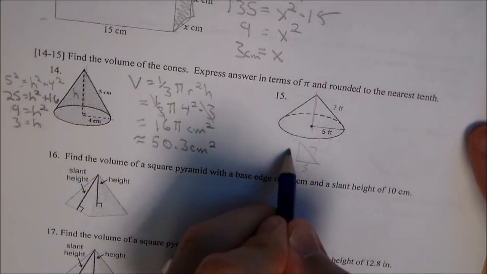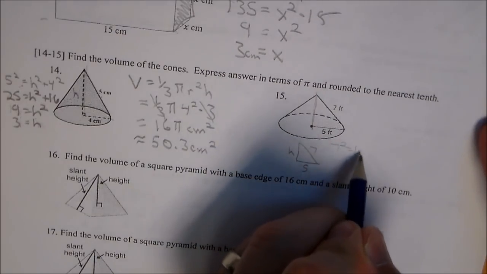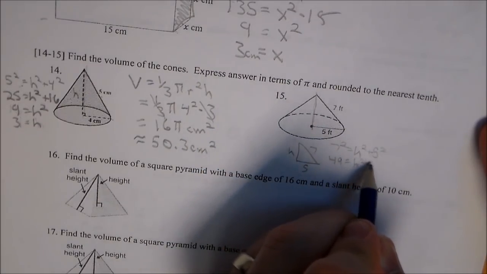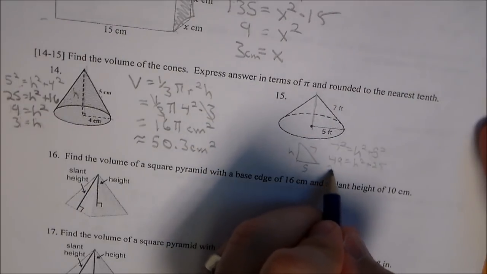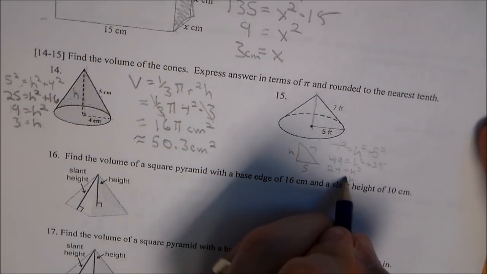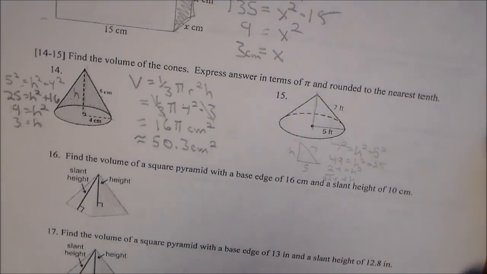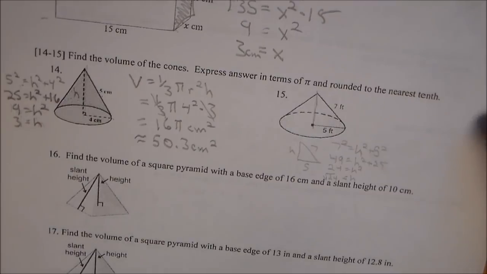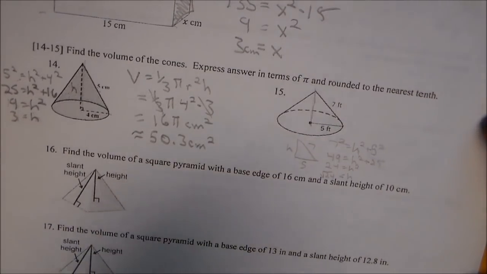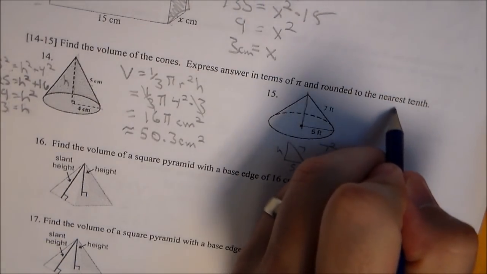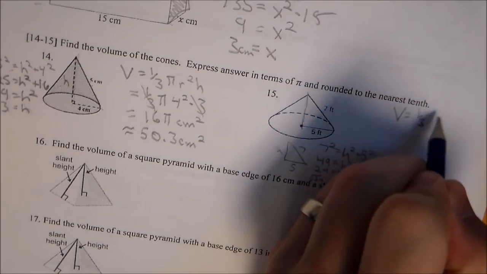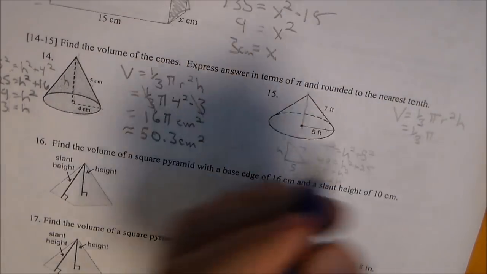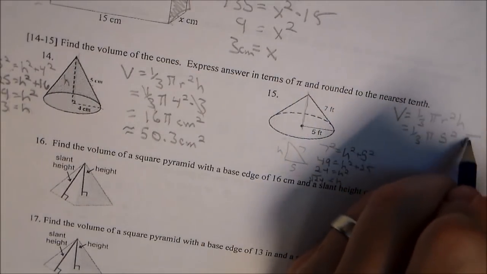For the next problem, we need to do Pythagorean theorem again. We have 7, 5, and our height. So 7 squared equals h squared plus 5 squared. 49 equals h squared plus 25, and that becomes 24 equals h squared, or h is the square root of 24. Now I'm not too worried about simplifying this down because they want the answer in terms of pi and to the nearest tenth, so let's see what we can do here. So volume is 1/3 pi r squared times height. So the radius is 5 squared, and the height is square root of 24.